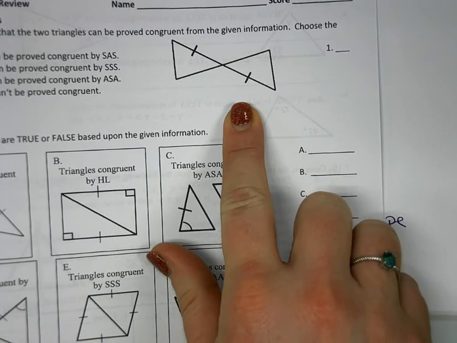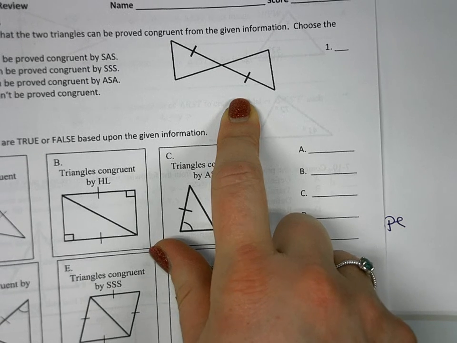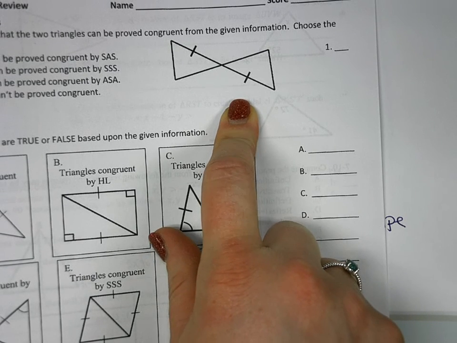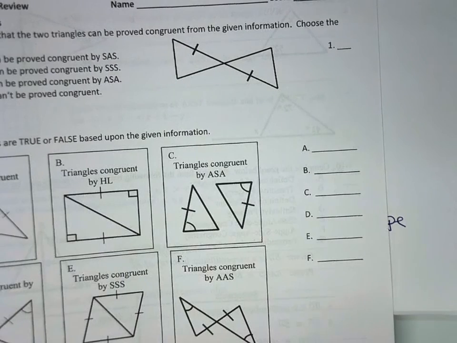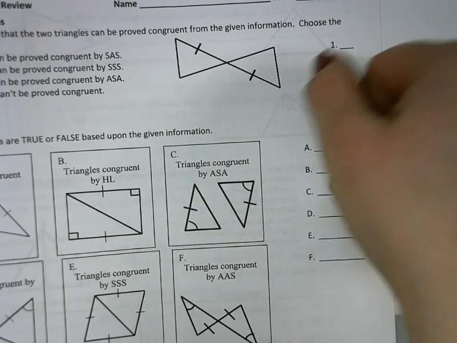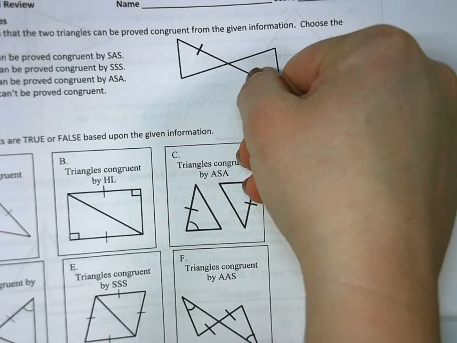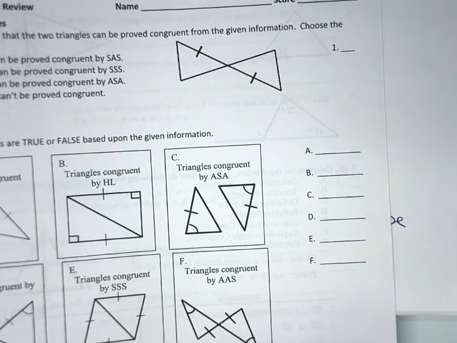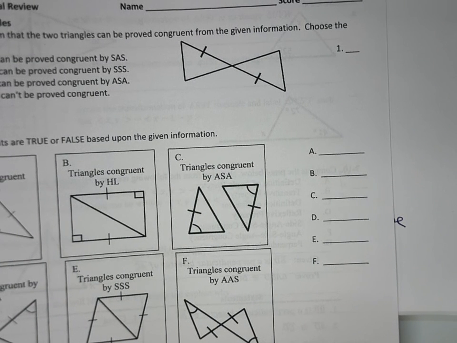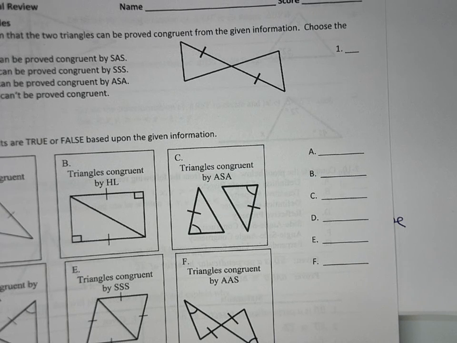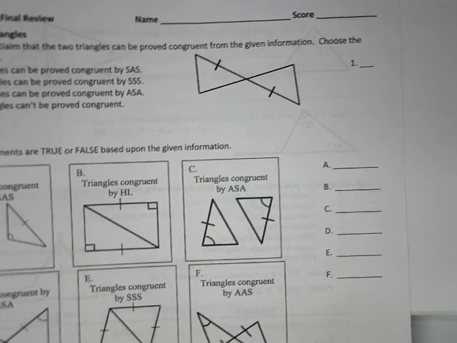What can we mark on our picture to help us? Vertical angles. Anything else? That's the vertical angles. I don't want to write on this because this is one of the student copies. So we can mark those. So we have a side and we have an angle. Do we know anything else? So if we only know 2 things, can we prove that the 2 triangles are congruent? Nope. So what would your answer be there? D. Can't be proved.